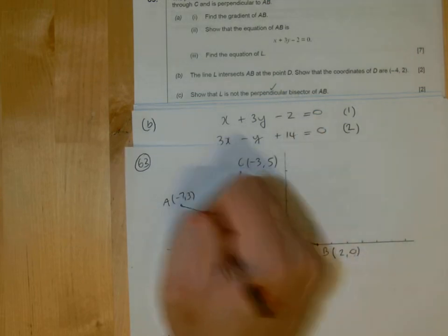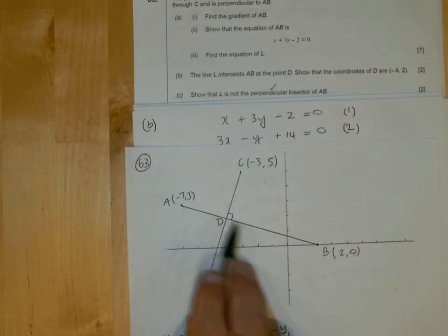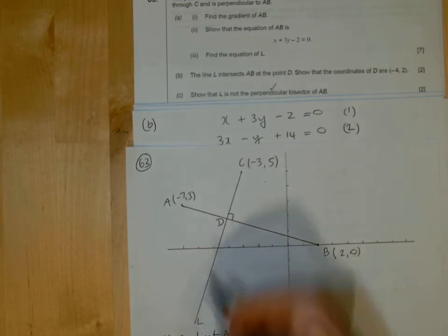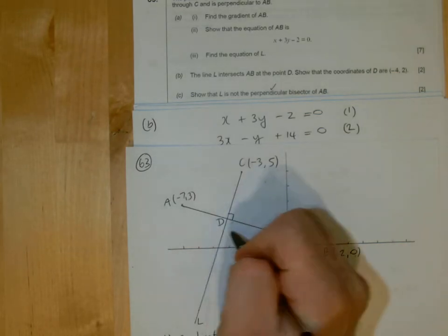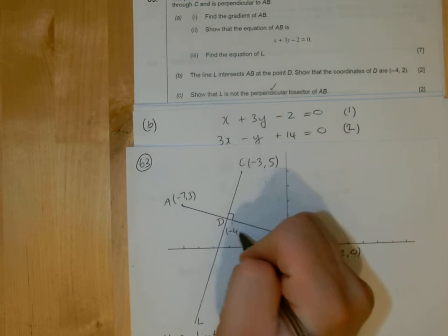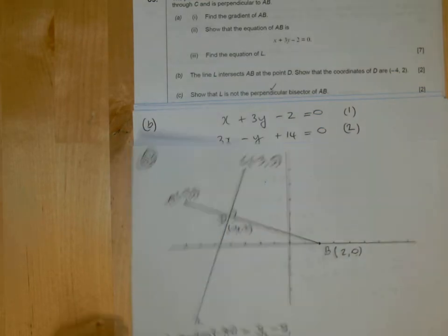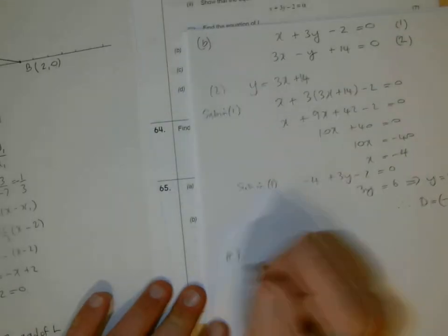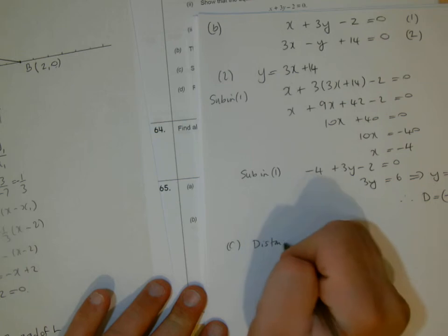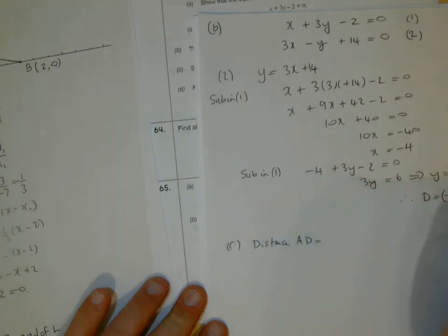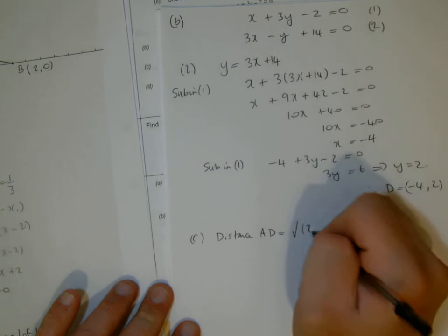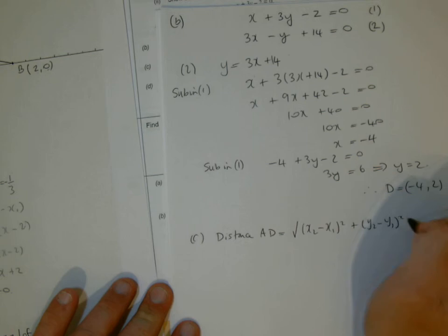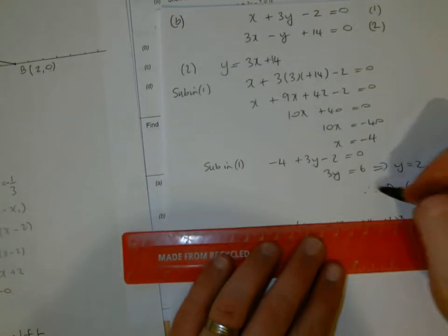What we're going to do is work out that distance there, AD, and we'll work out the distance DB, which show they're not the same. If they were the same, it would be the perpendicular bisector. So what I'll do here is put in my point for D, which is minus 4, 2, and we're going to work out the distance. So we'll say distance AD will be the square root of x2 minus x1 all squared plus y2 minus y1 all squared. That's the distance formula.